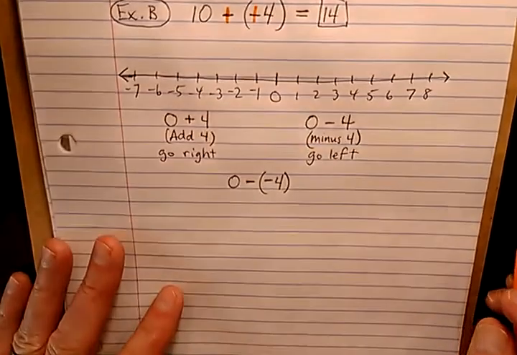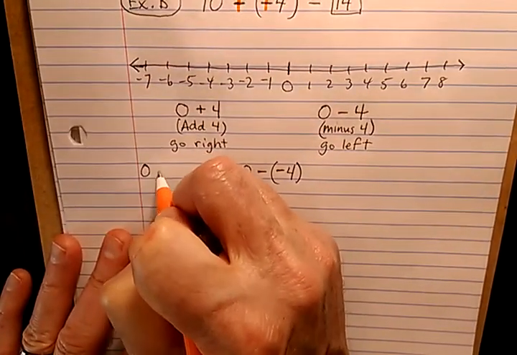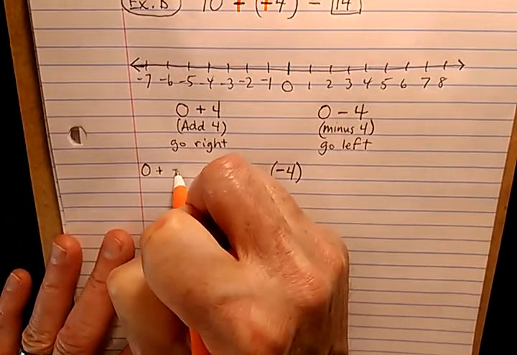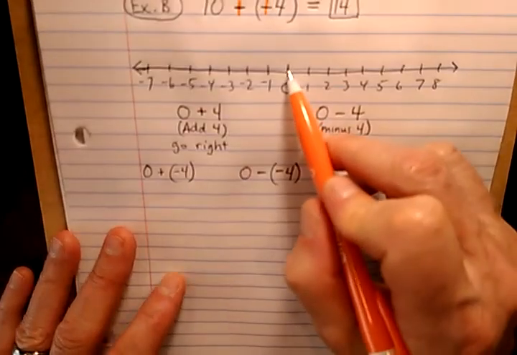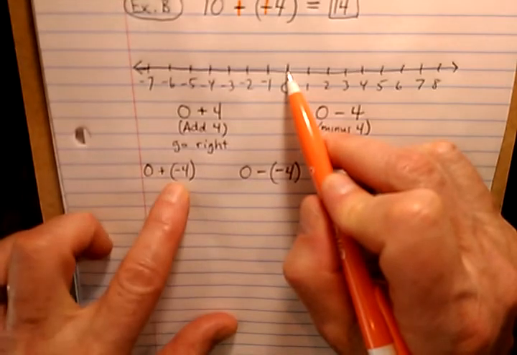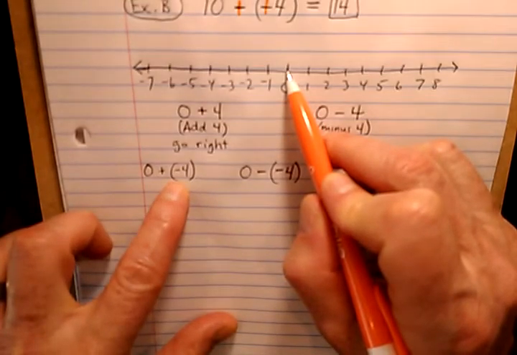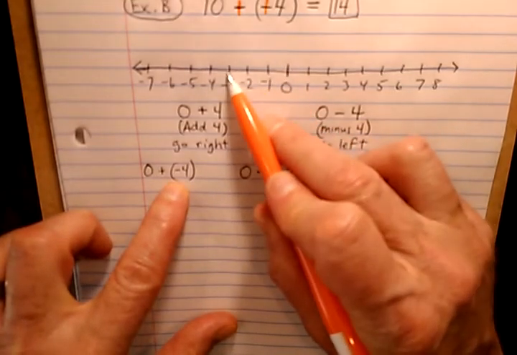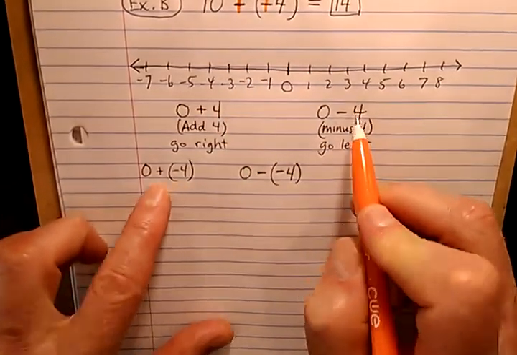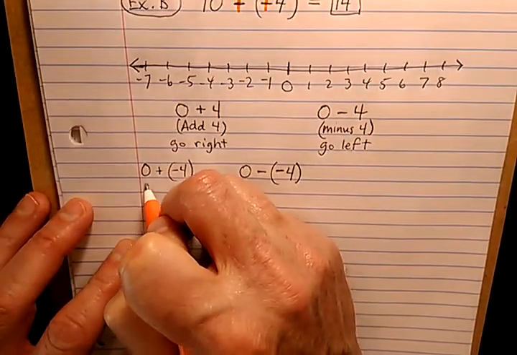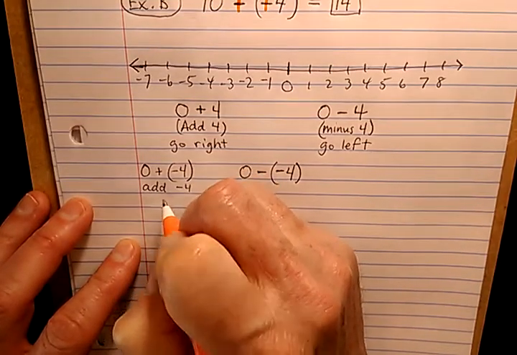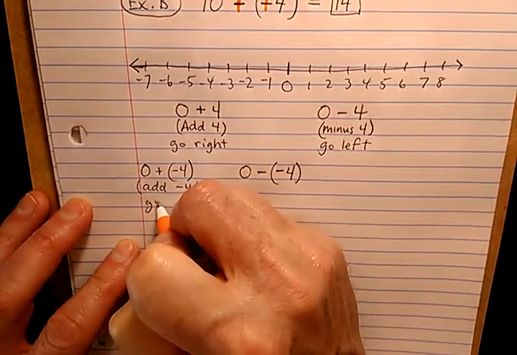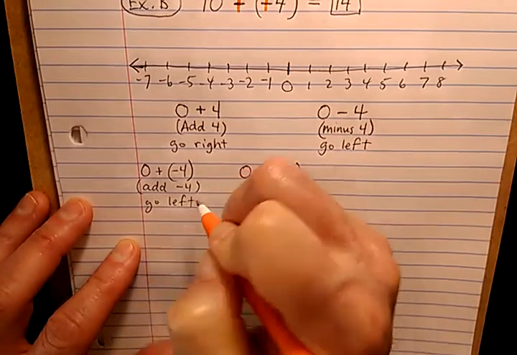And maybe we should show that first. If we had 0 and we're adding negative 4, we would have to go toward the negative side, just like we did when we were taking away 4. So this one would be add negative 4. We have to go left.